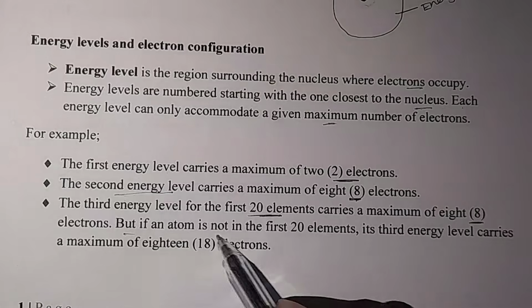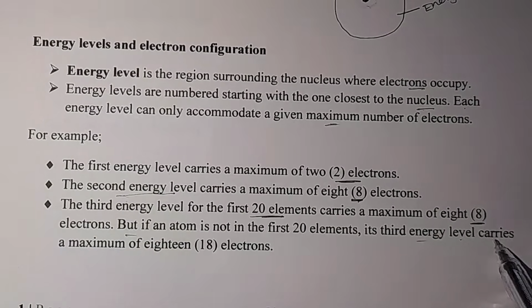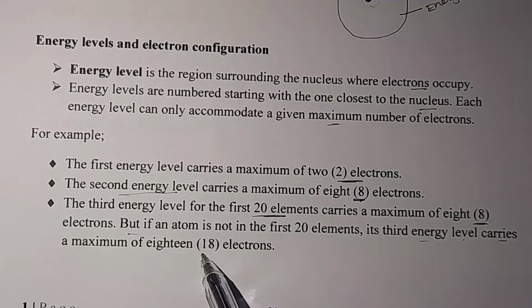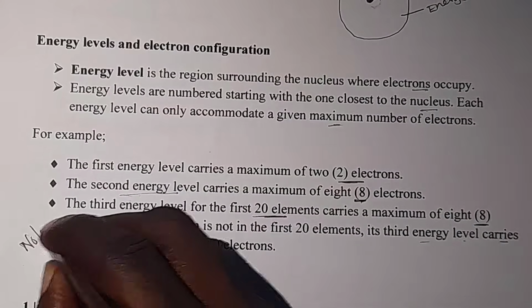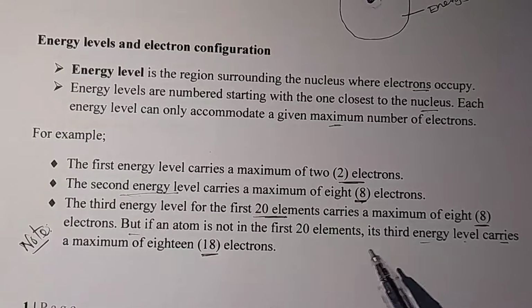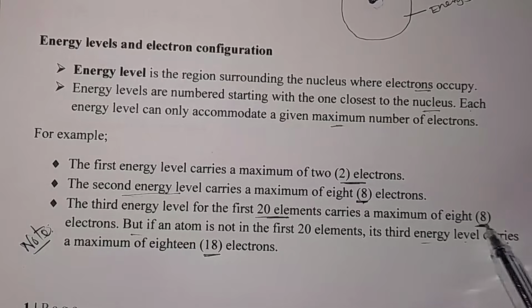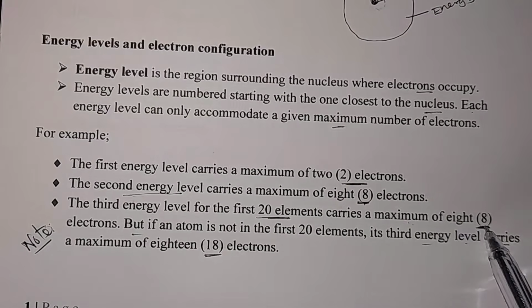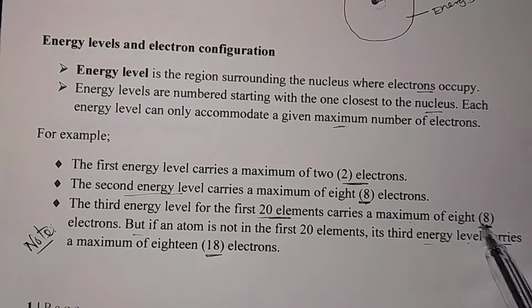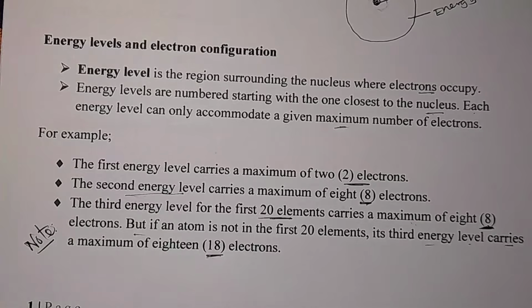But if an atom is not in the first 20 elements, its third energy level carries a maximum of 18 electrons. So you are supposed to know this: if the atom is from the first 20 elements, its third energy level accommodates a maximum of 8 electrons, but if it is not, it takes 18. You have to know that.